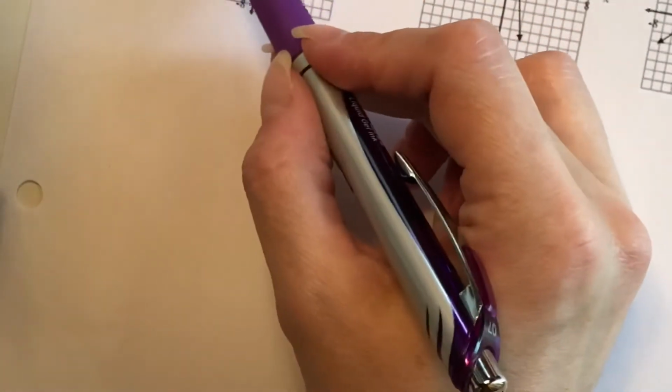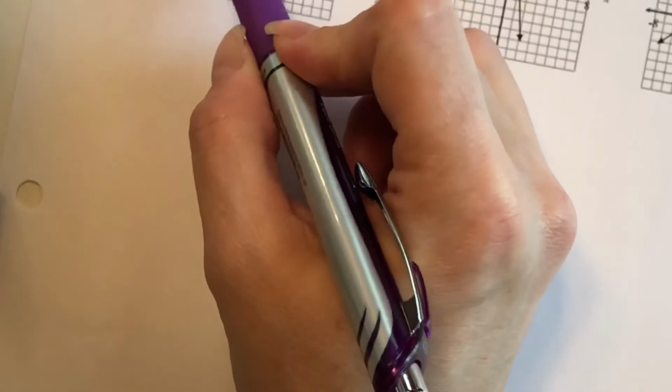Okay, so here's some for you to try. Draw the graph of the inverse function for each of the functions shown below on the same coordinate plane. So I would like for you to pause the video. You can look very carefully at this and you should be able to identify some points on here.